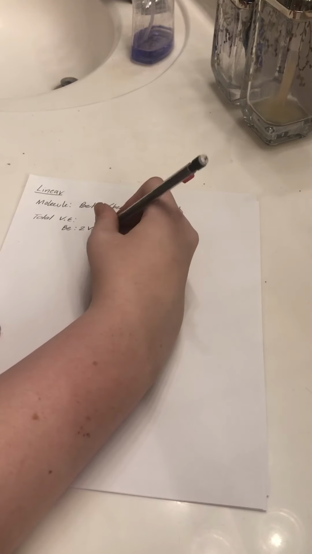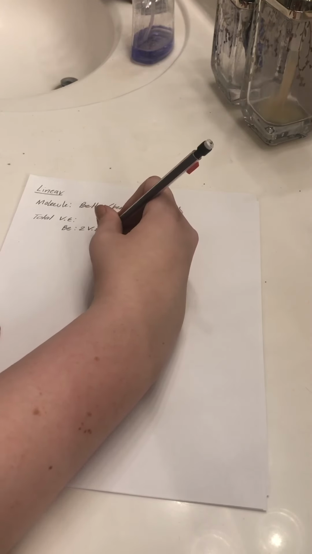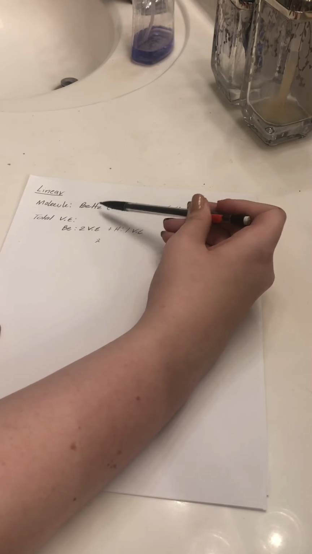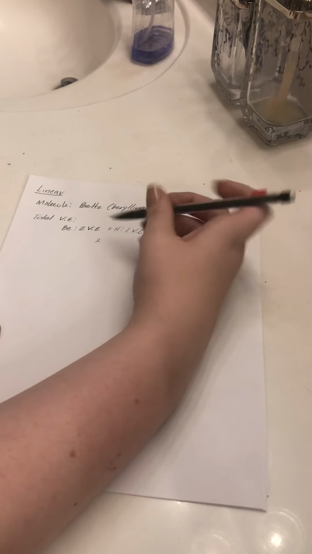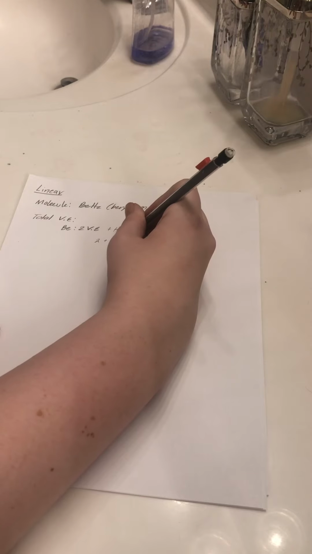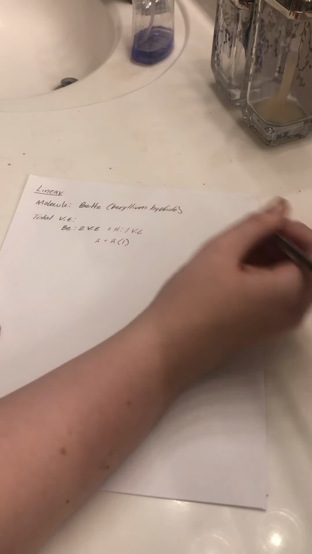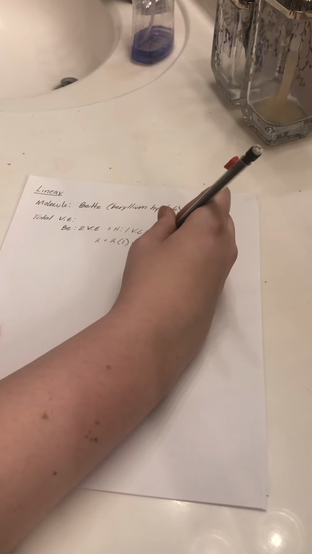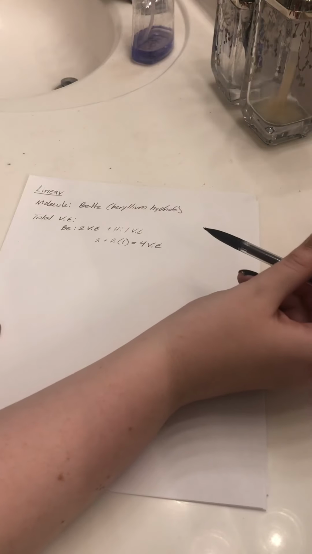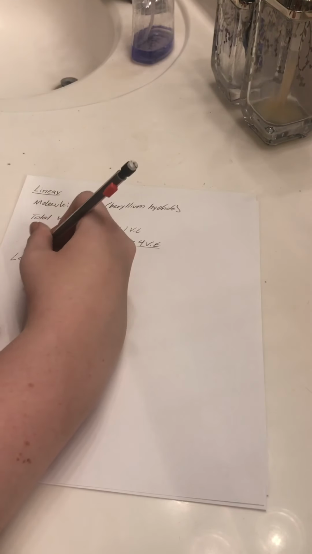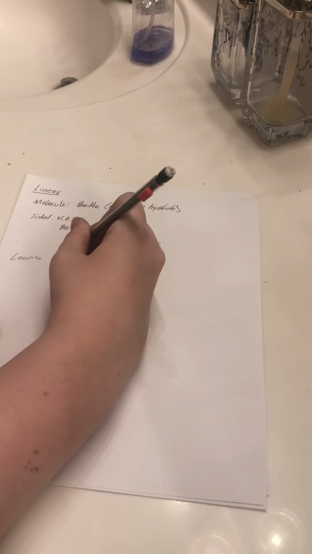So you're going to do a little math equation. You have 2 valence electrons from beryllium, and the molecule is H2, so there are 2 hydrogens available. So you're going to do plus 2 of the 1 valence electron hydrogens. Then that's going to equal 4 valence electrons. You're always going to add up everything that's readily available, which gives you that total of 4 valence electrons.